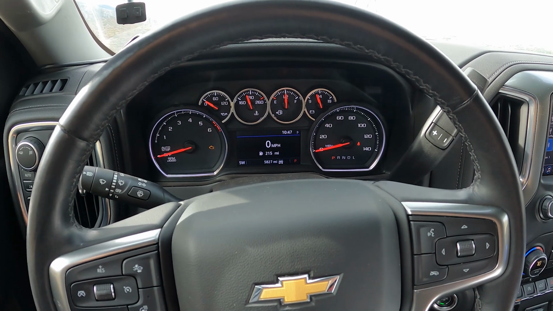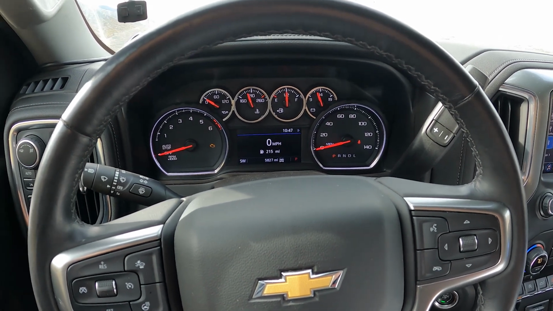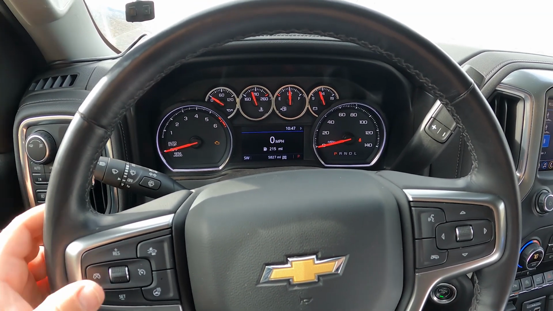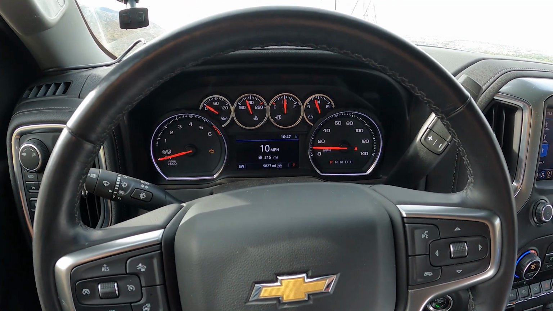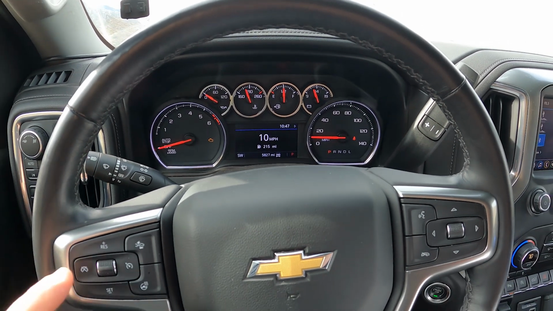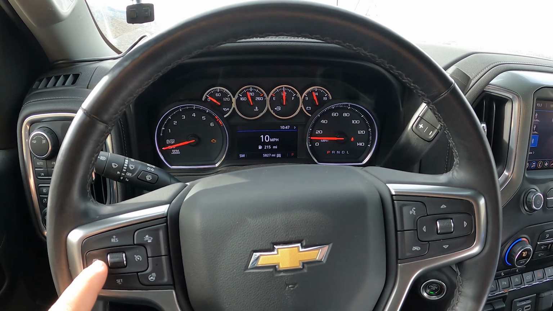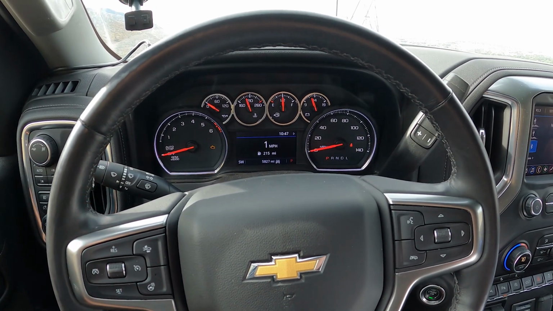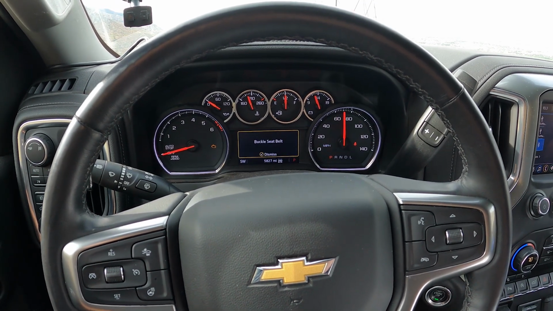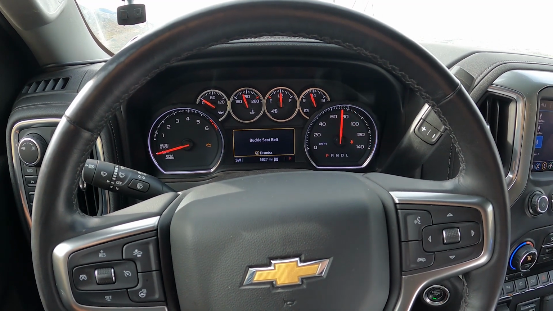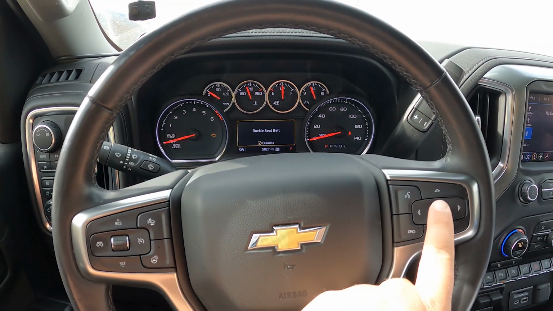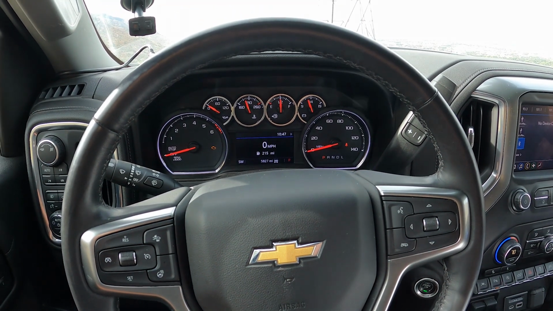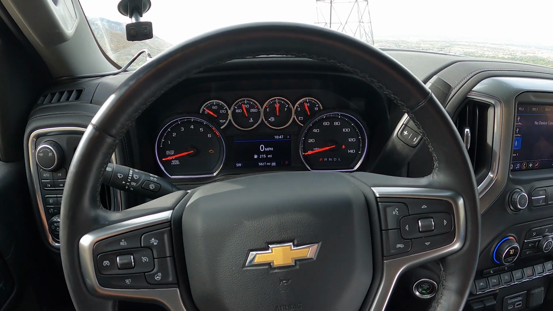So because we want to deactivate it in this particular session, we're going to go to the 10 mile per hour mark. Now from here, we do the same process we did on the previous setting. We press cruise cancel and it'll program it and sweep up to 140 and sweep back. And that is indicating that we have successfully turned off the auto start stop feature.